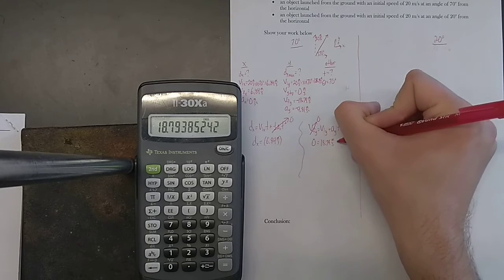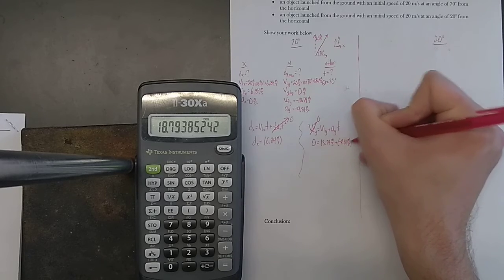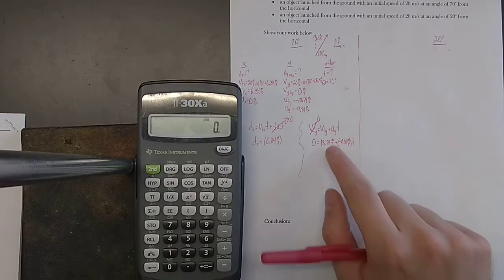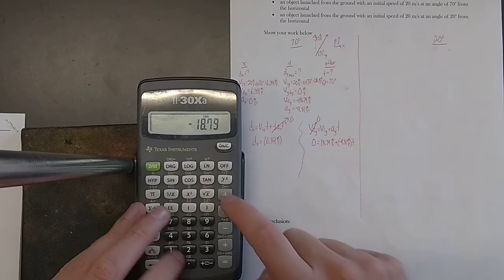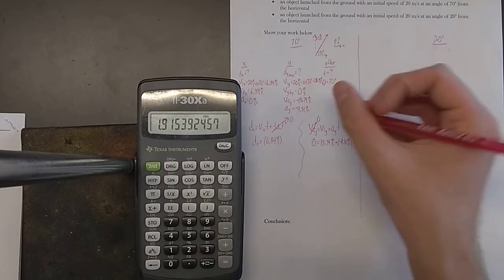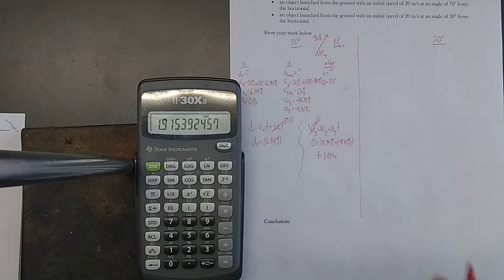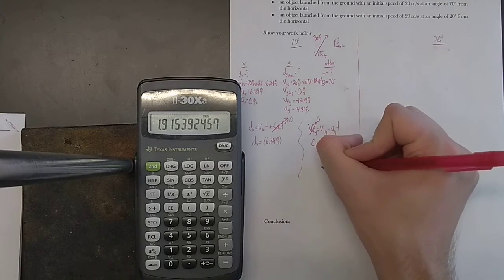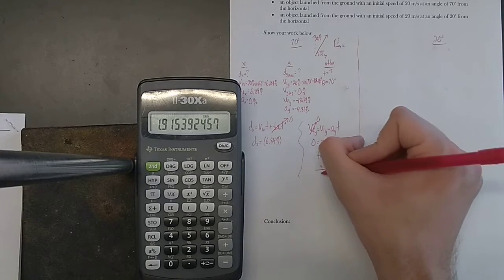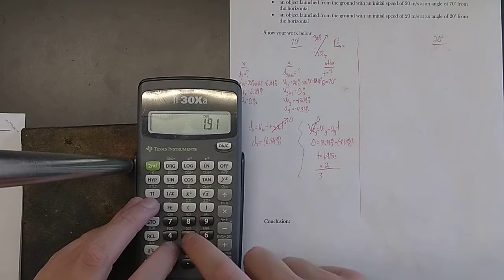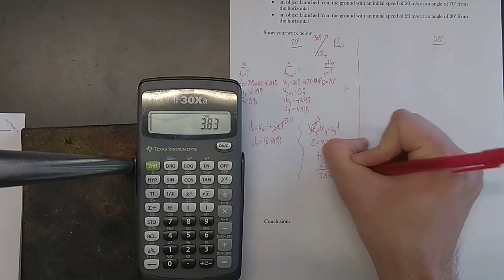initial velocity, 18.79 meters per second, plus a negative 9.81 meters per second squared, t. I'm going to move this to the other side. That becomes negative 18.79 divided by negative 9.81. The time to get to the peak is 1.915 seconds, but remember, that's just the time to get to the peak. The total time must be that multiplied by 2. Times 2, and that's 3.83 seconds.